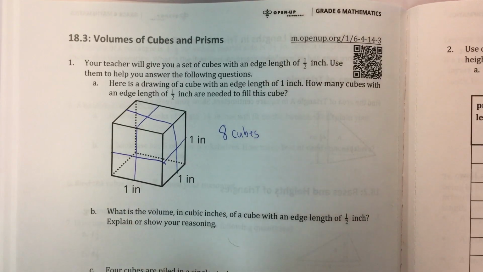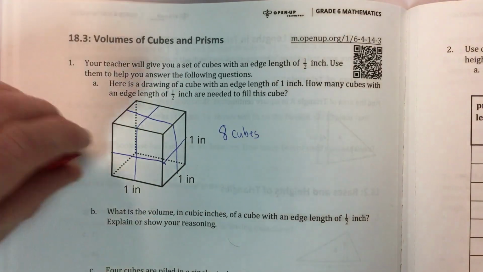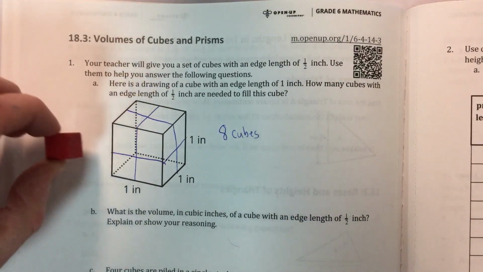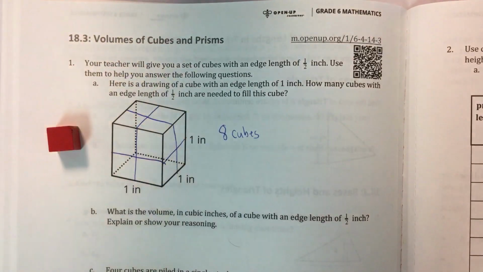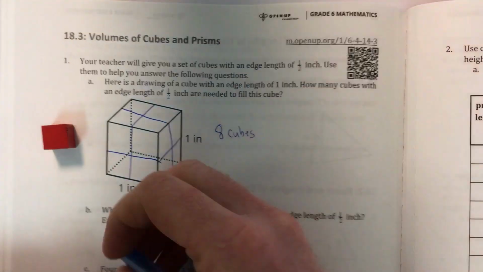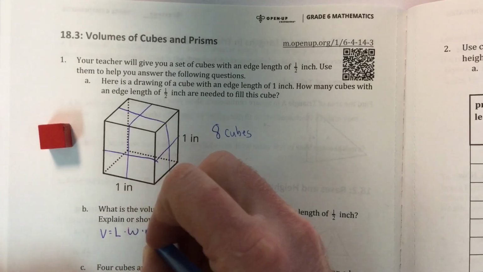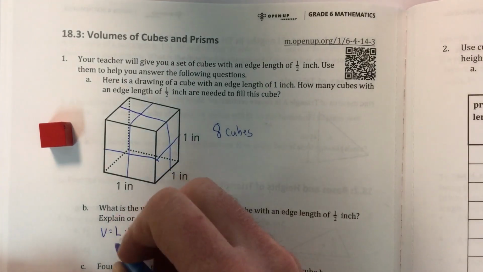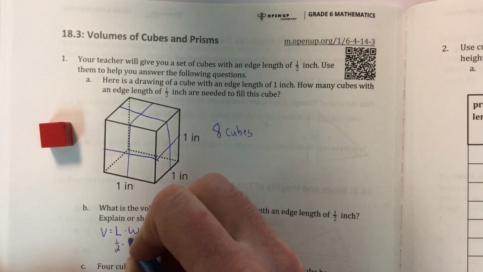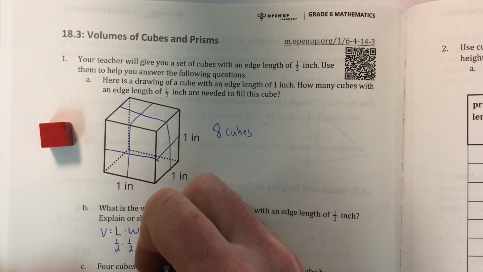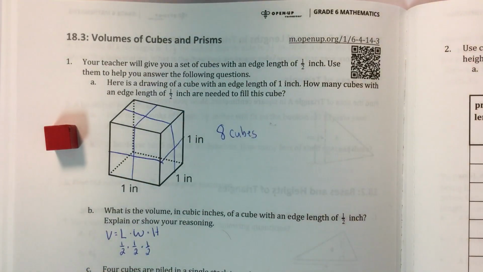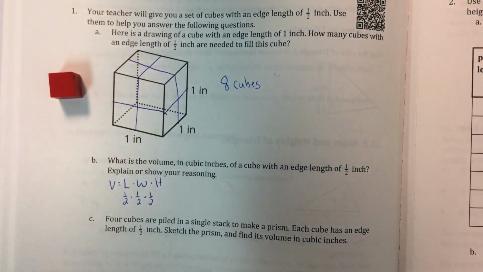All right. If I look at B, it says, what is the volume in cubic inches of a cube with an edge length of a ½ inch? Explain or show your reasoning. So to find volume, I do length times width times height. So the length is 1/2, the width is 1/2, and the height is 1/2. Because it's a cube, all of its edge lengths are the same.